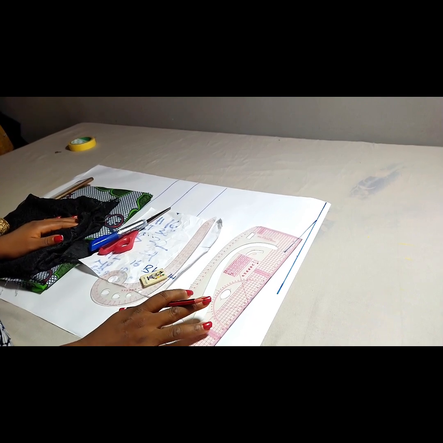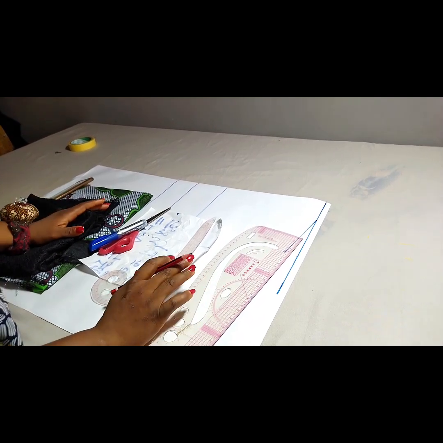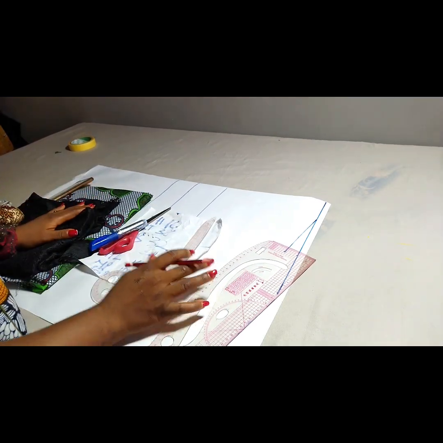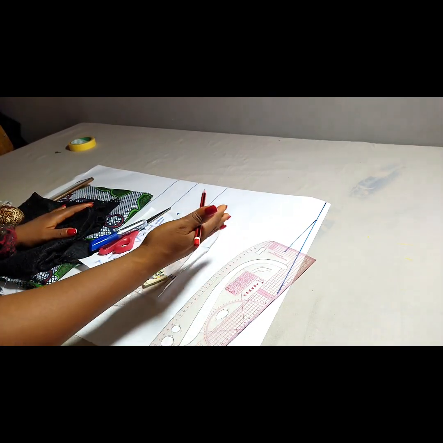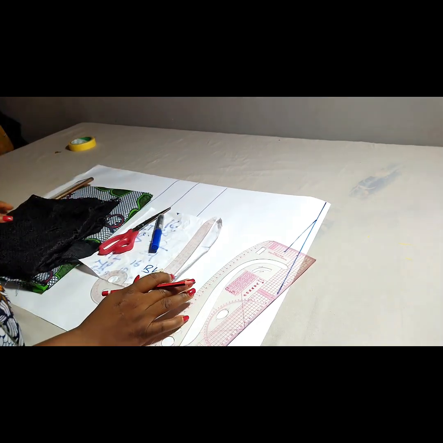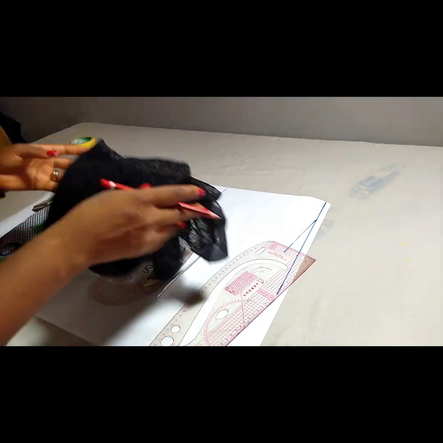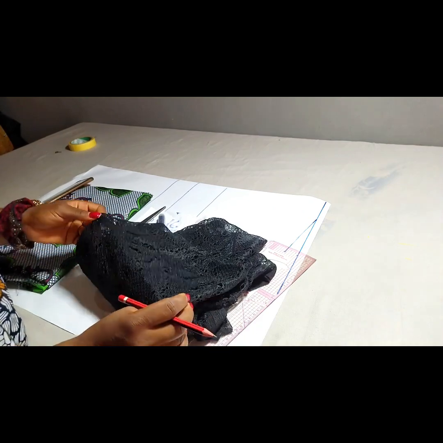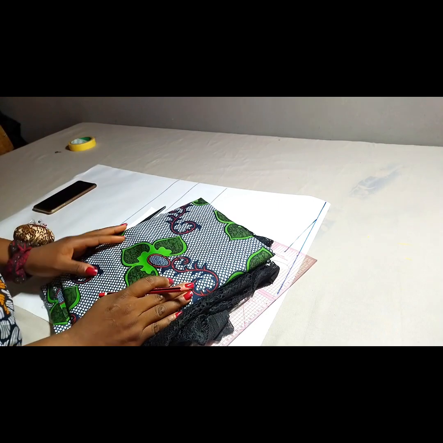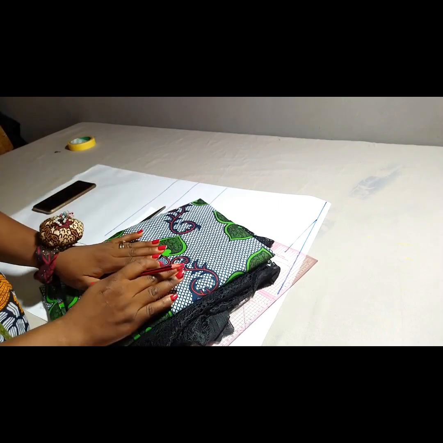My name is Eunice. Today we'll be learning how to draft a straight bustier with an illusion. That's a yoke at the neckline. This illusion means a yoke at the neckline, and the yoke is going to be a deep sweetheart neckline. I'll be using this lace fabric to achieve the yoke part of this bustier, and then I'll be using this Ankara fabric to achieve the bustier.